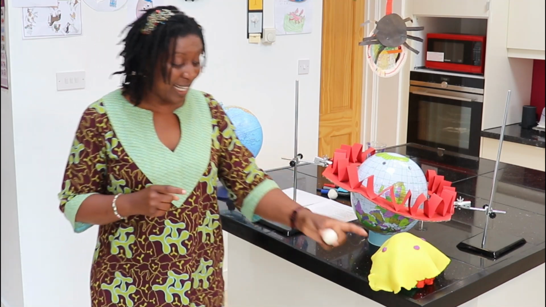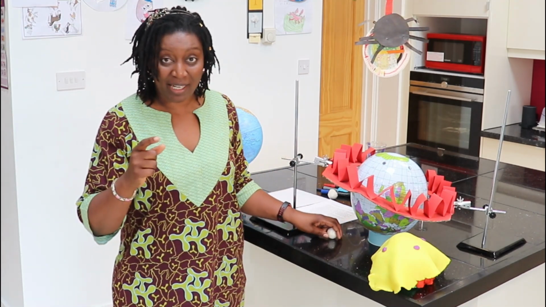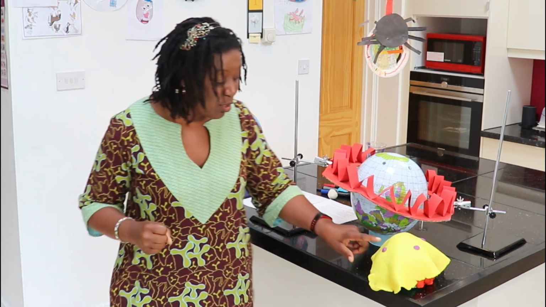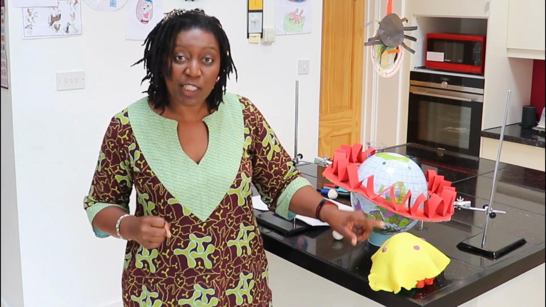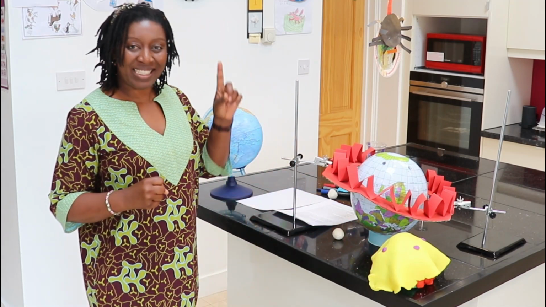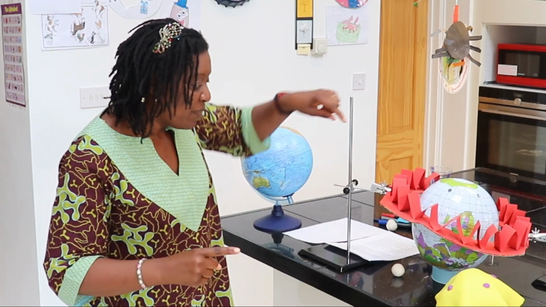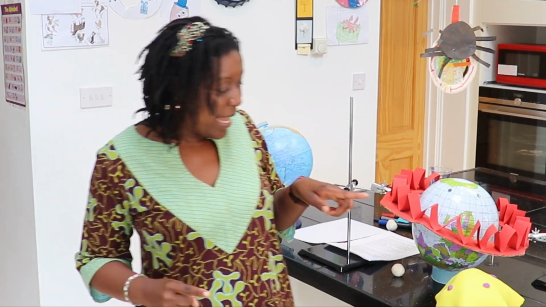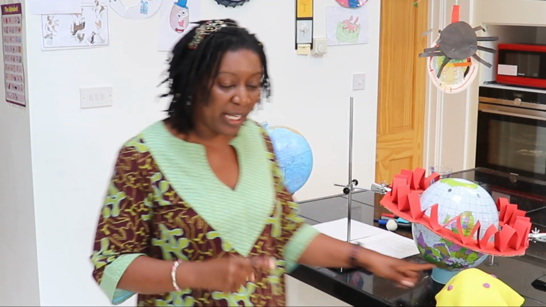So the gas and the solid are very attracted to each other. It's pulling it, and therefore it's been pulled. These gas pockets have been strategically placed just above the equator and just below the equator.